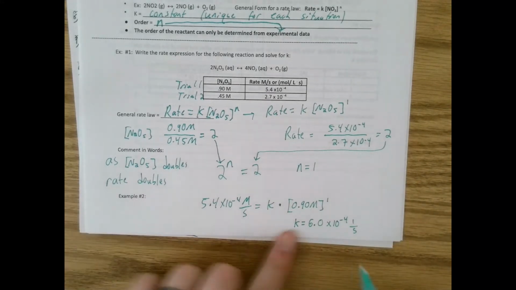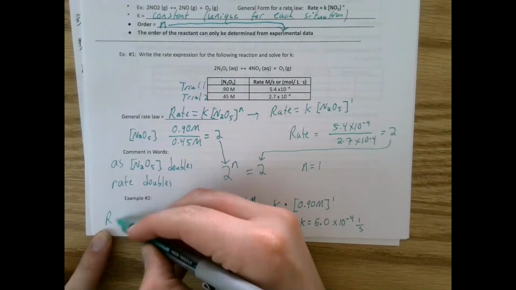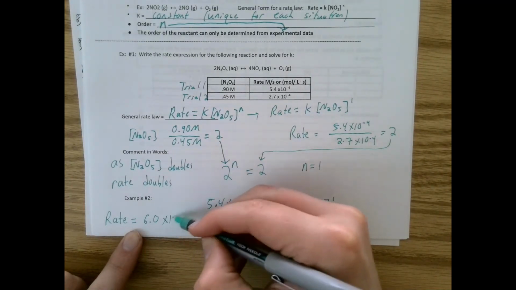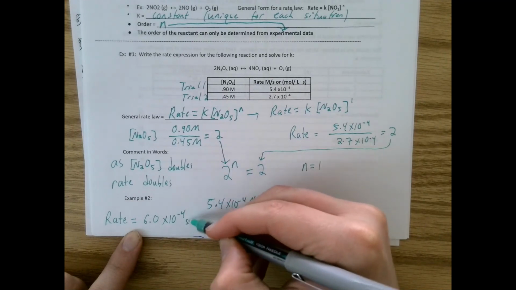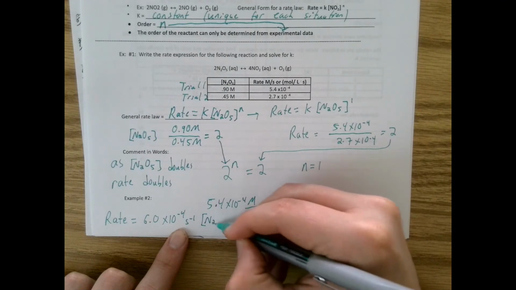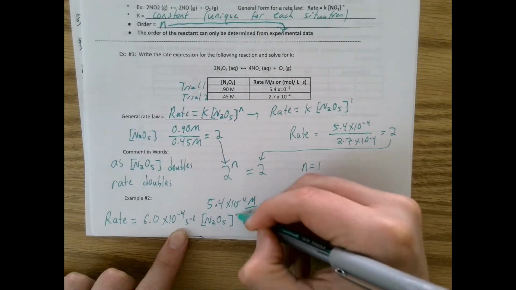So now let's rewrite it. I have rate equals 6.0 times 10 to the negative 4th seconds to the negative 1, it's inverse seconds, times the concentration of N2O5 to the first power.